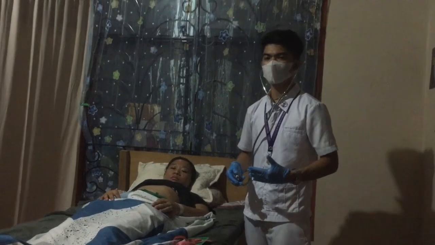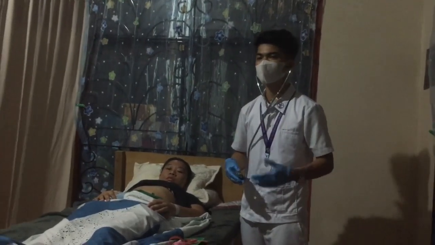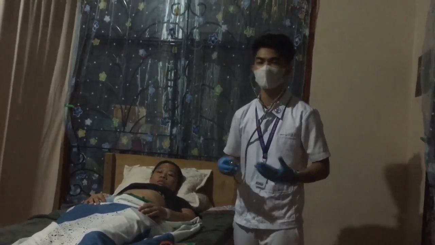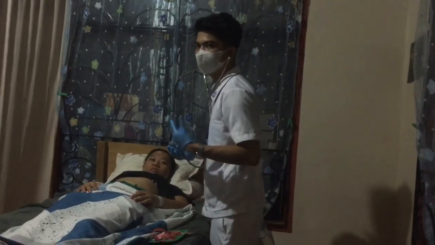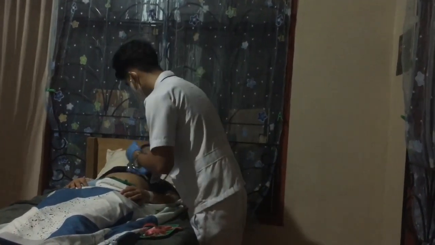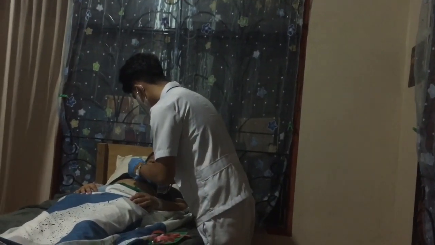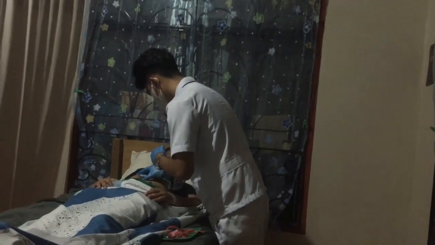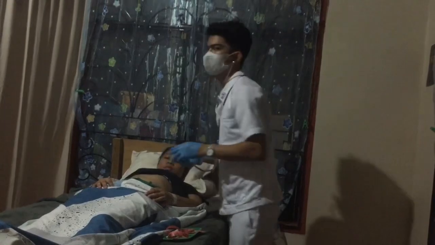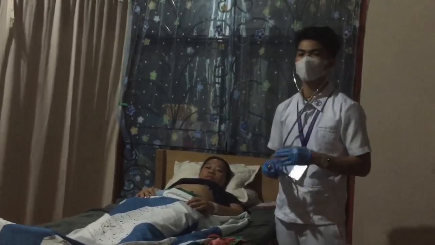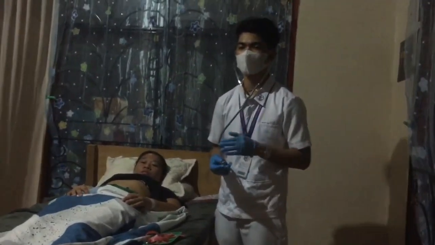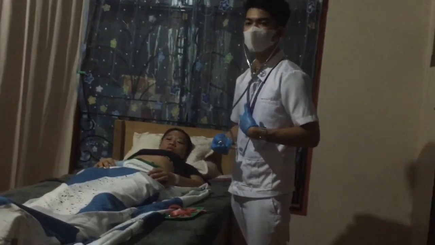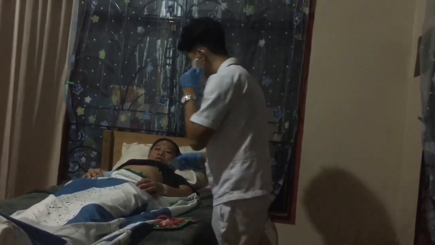Next is I'm going to auscultate for venous hum, the epigastric and the umbilical areas, using the bell of the stethoscope. Next, I'm going to auscultate for friction rub over the liver and spleen, at the lower rib cage, left and right.